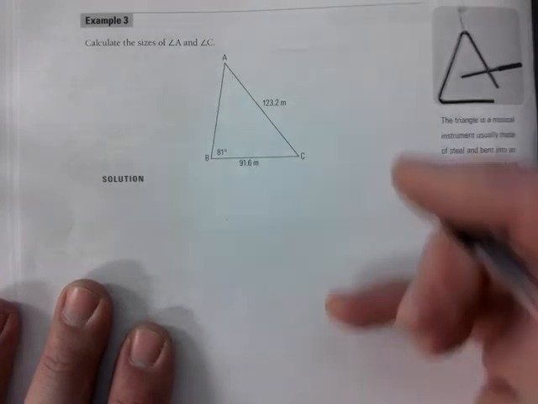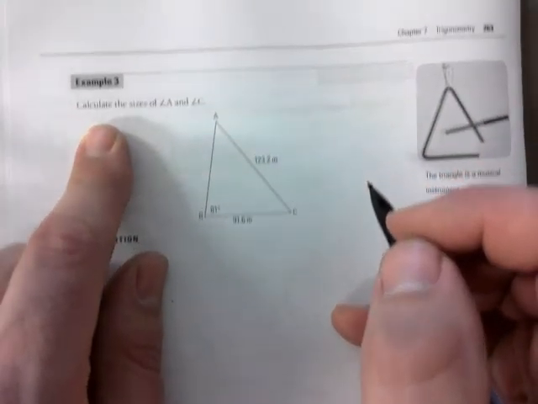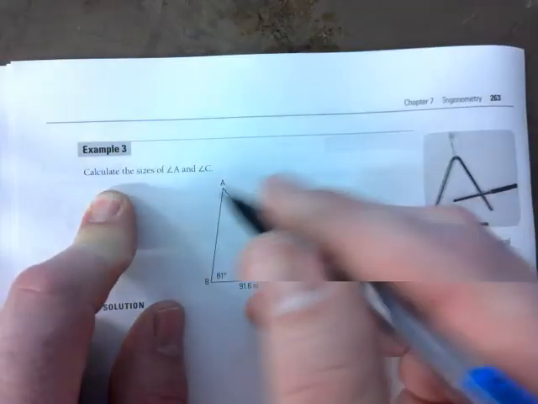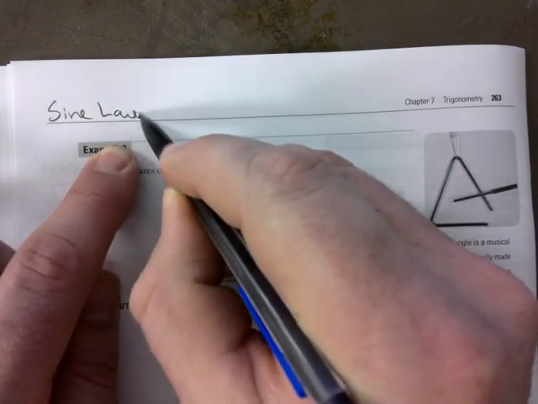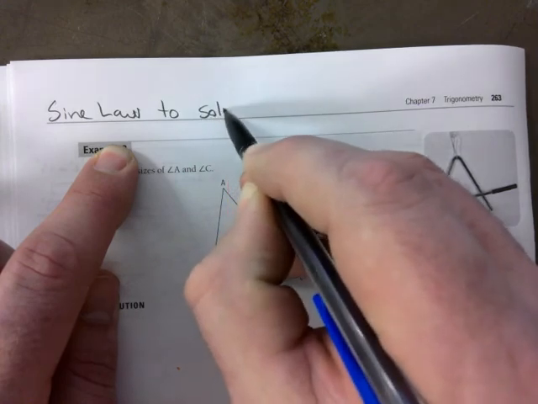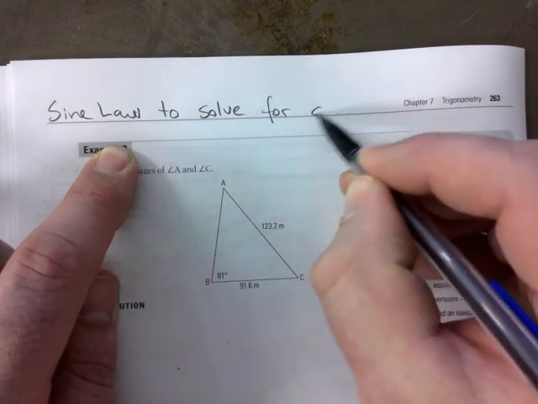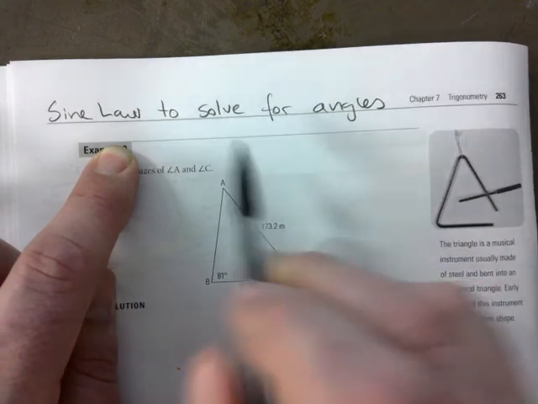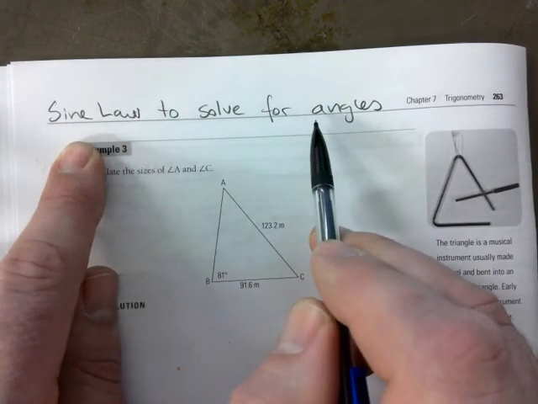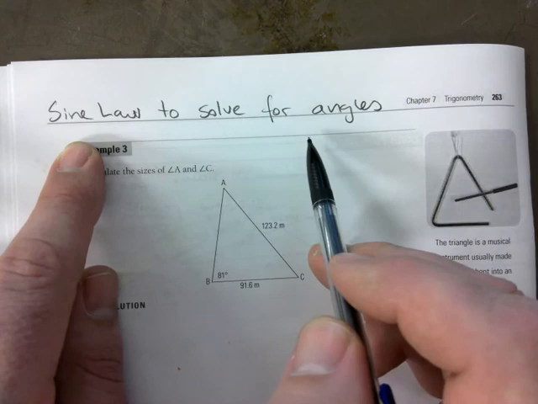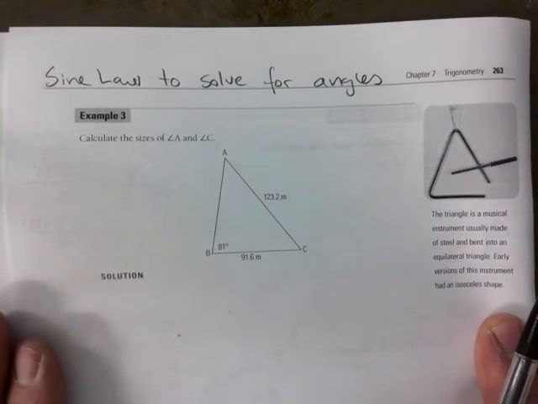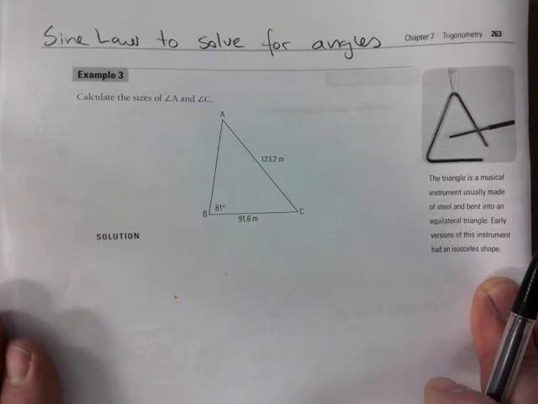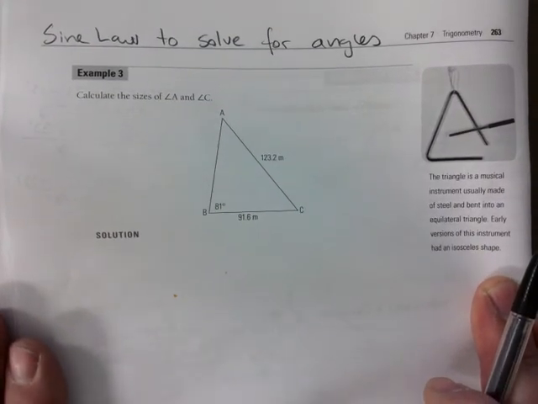Okay, so example 3. Let's go up top here and just make a little note. What's my heading there? Sine law to solve for angles. Write that down, okay? Sine law to solve for angles. So this is specifically showing you how you would solve for an angle. The start is exactly the same. It's just the end where you need to be careful.